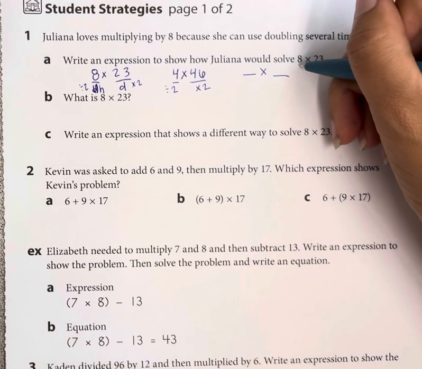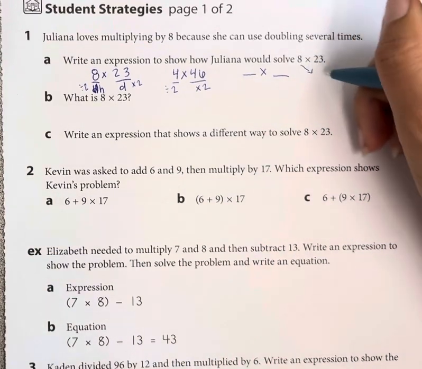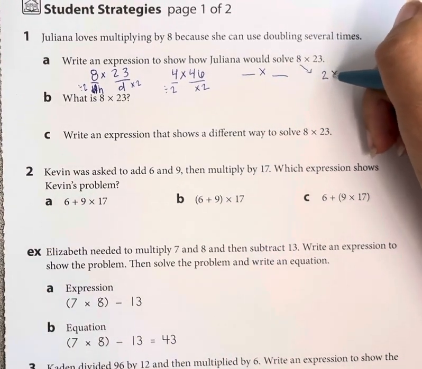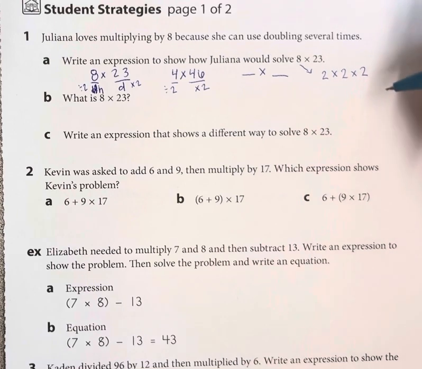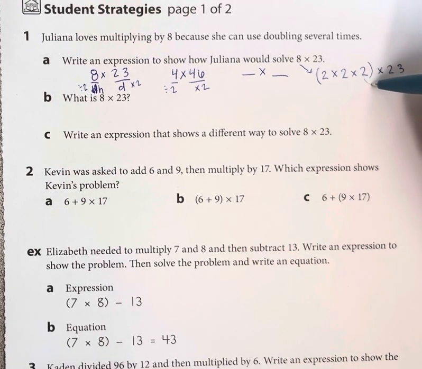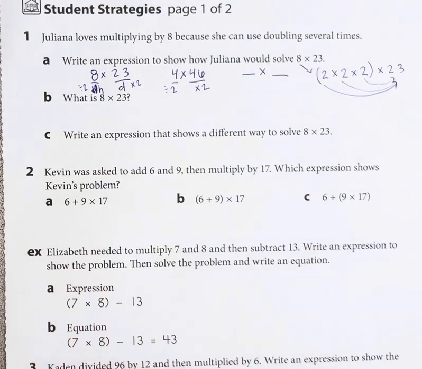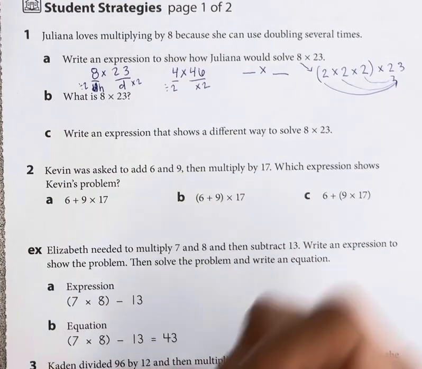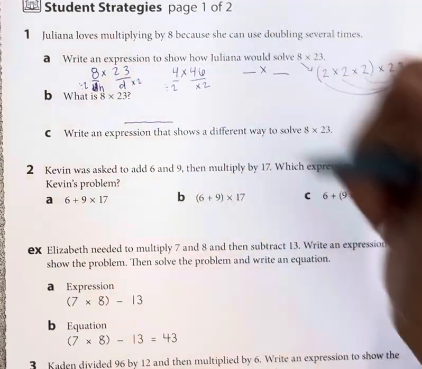That also might look like 8 is 2 times 2 times 2. And all of that I am then going to multiply by 23. So there you can see that slow breakdown of I'm multiplying 23 2 times, 2 times, 2 times, doubling, doubling, doubling. Then you're going to write your answer for B.